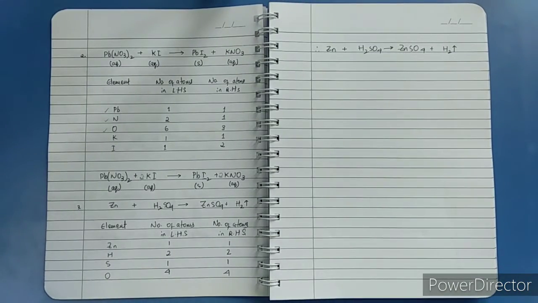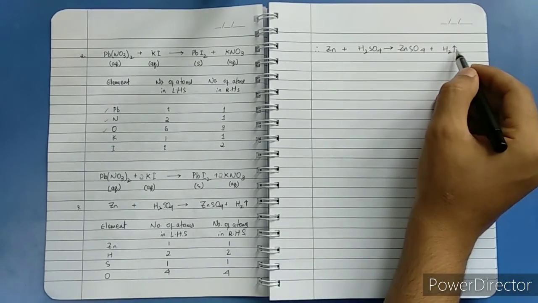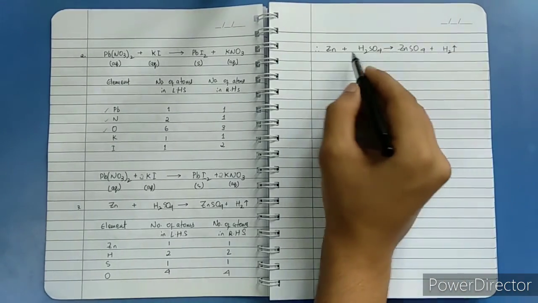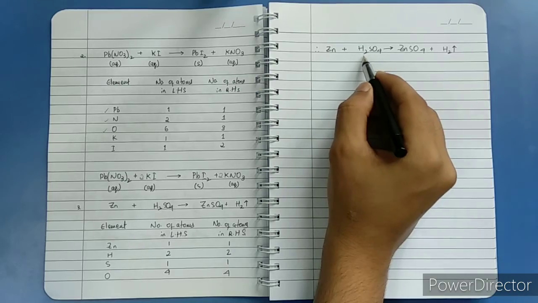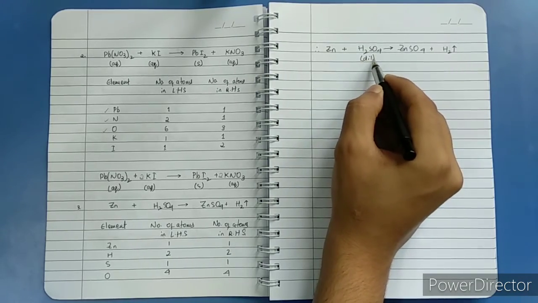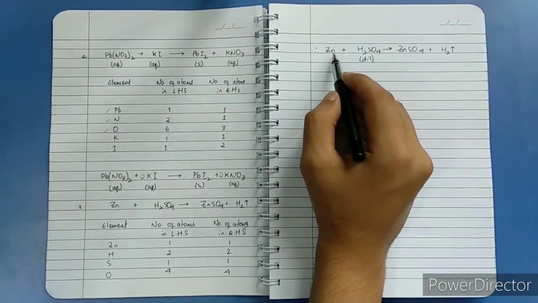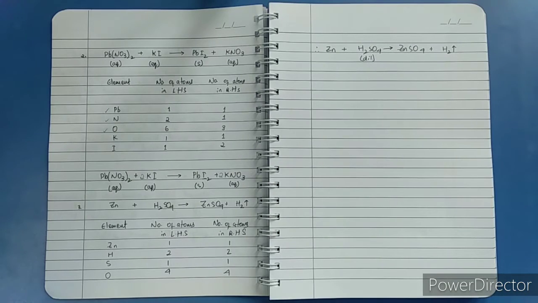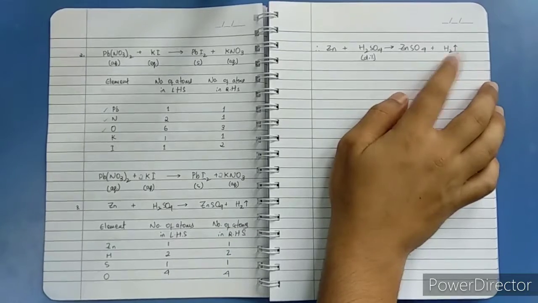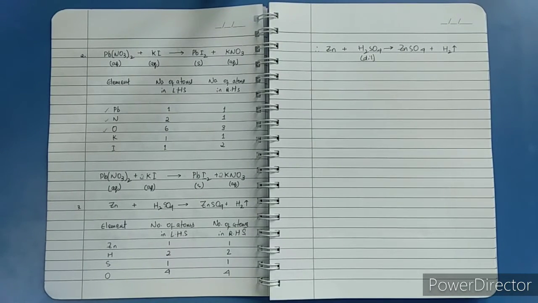In this reaction, we note that hydrogen is evolved as a gas. There was no gas before. This was liquid, a dilute solution of sulfuric acid, and this was zinc, which was metallic, so solid. So this reacts to form a gas. So some reactions may also be accompanied by evolution of gas.